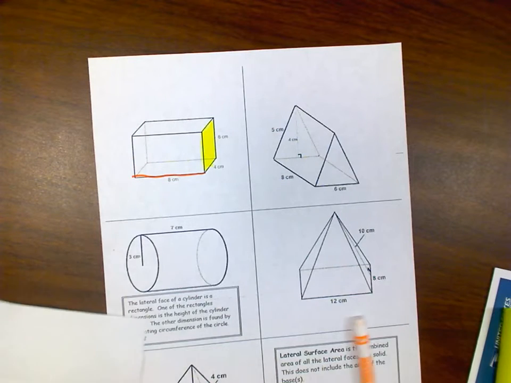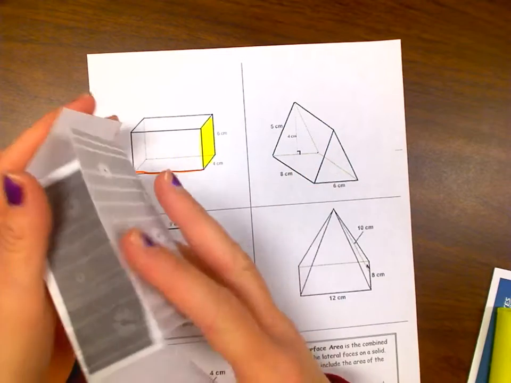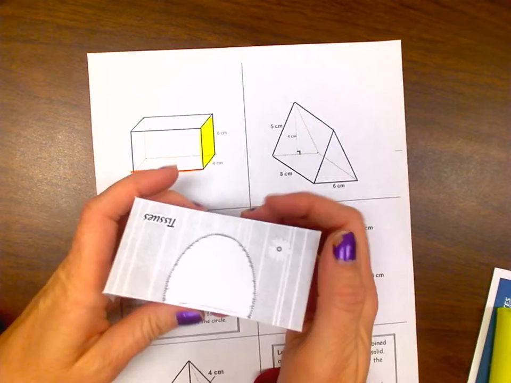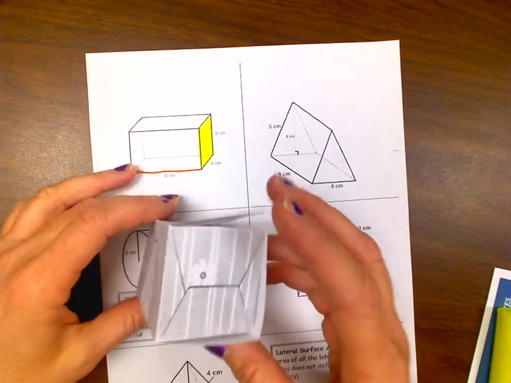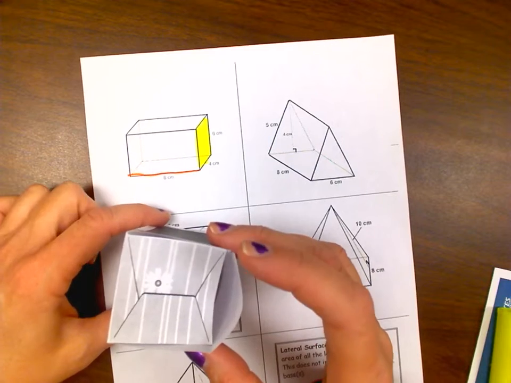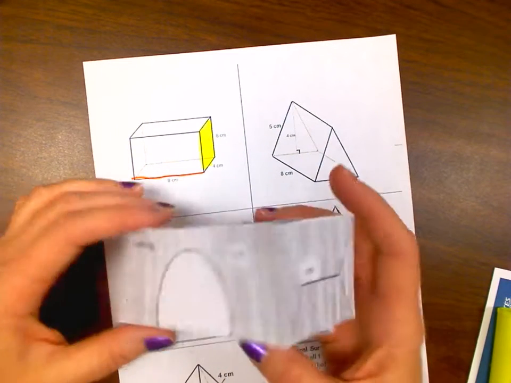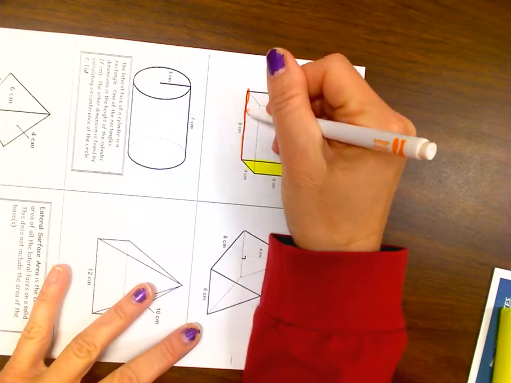And the figure would look similar to a Kleenex box, okay? It would be sitting this way, but I chose to make the base like this. So it's actually going to be standing up. So when you understand where the base is, then you can determine your height. And this is your height.